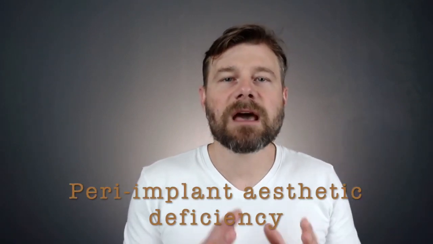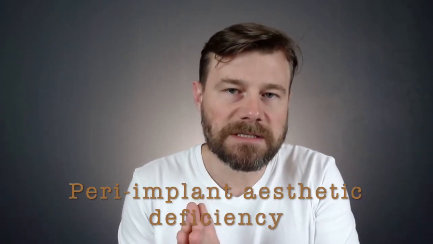I'm here to present a series of cases for you that are going to bring a very nice subject: how to treat and how to choose the right approach for aesthetic deficiency of peri-implant tissue in the aesthetic zone. In these cases, we receive patients with the implant already in place and some problems to treat.